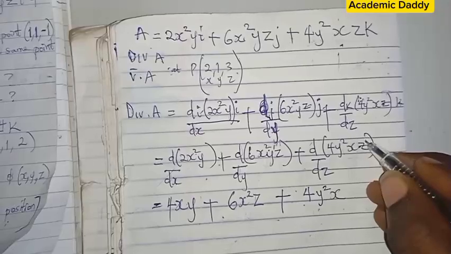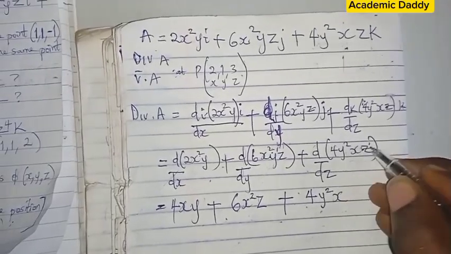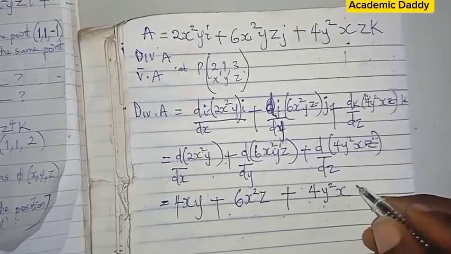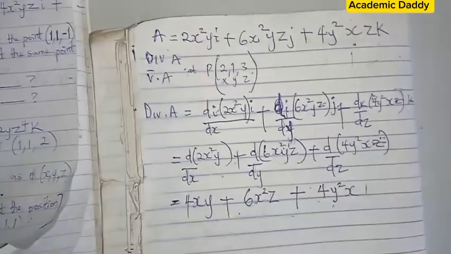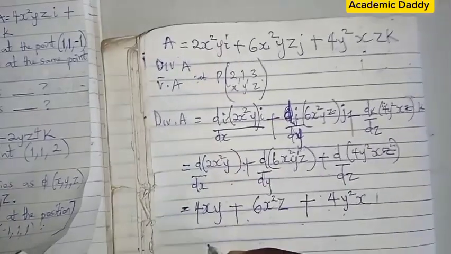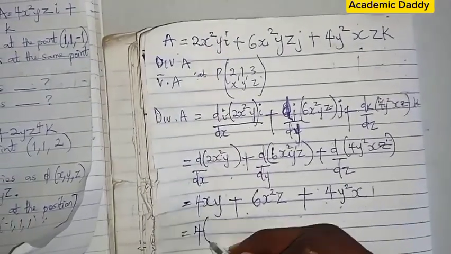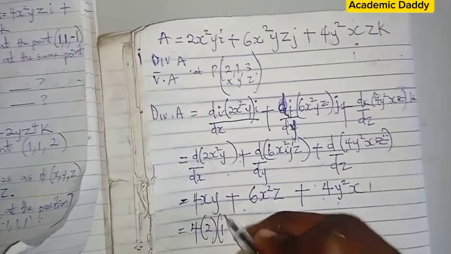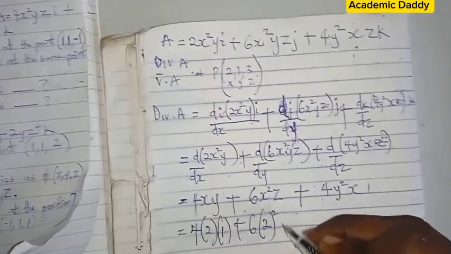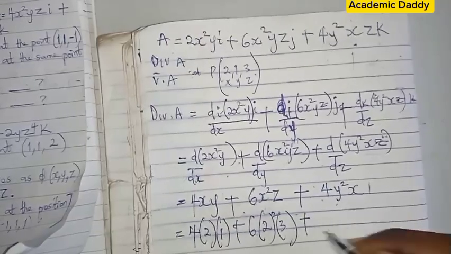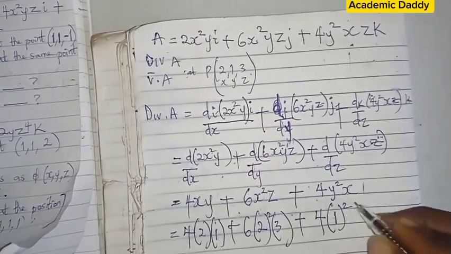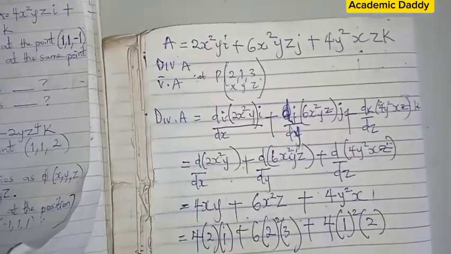Then z has power 1, 1 times z, 1 minus 1 is 0. Anything raised to power 0 is 1. So z here is 1 times this, just this way. By the time we are done with this, we now substitute the position: x is 2, y is 1, plus 6, x is 2, z is 3, y is 1, then 4, y is 1, x is 2. Are you seeing it?